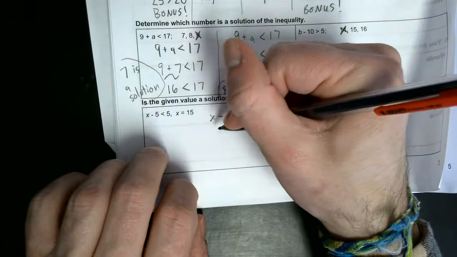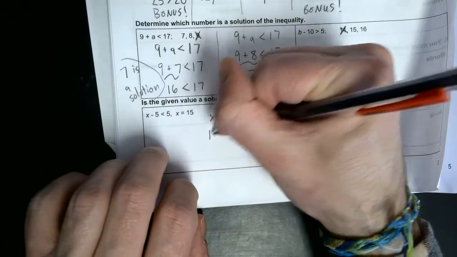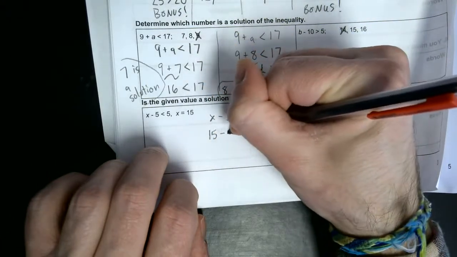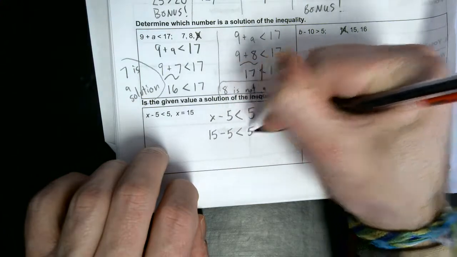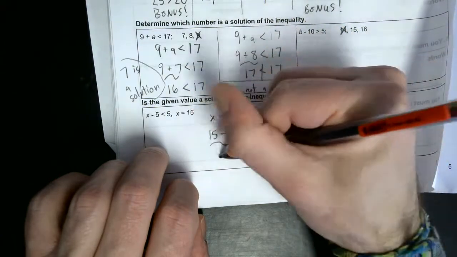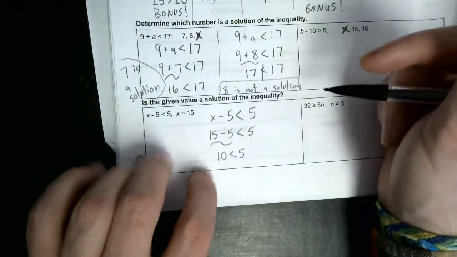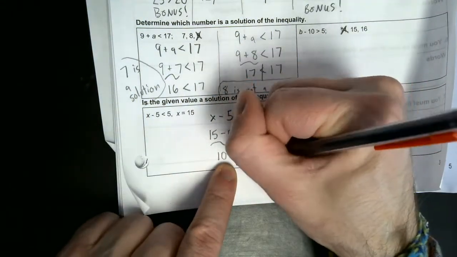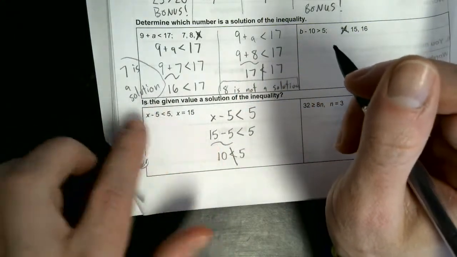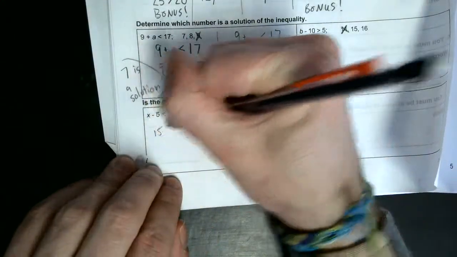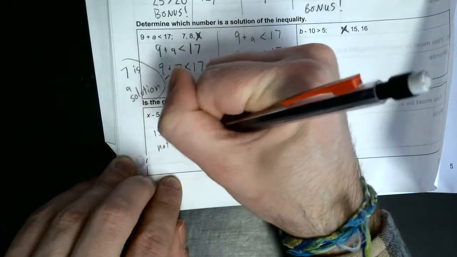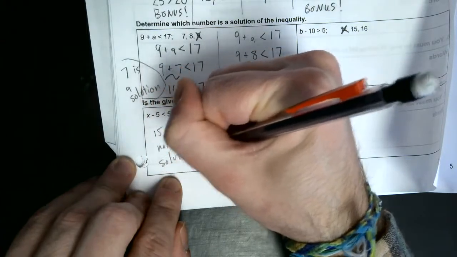So if x was 15, 15 minus 5 is less than 5. 15 minus 5 is 10. Is 10 less than 5? Is that true? No way. So we'll say the number we checked, 15, is not a solution.